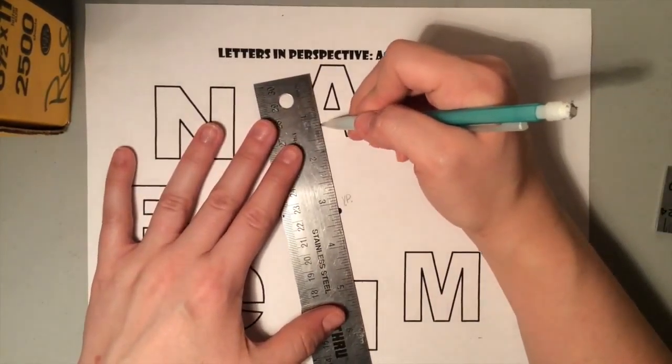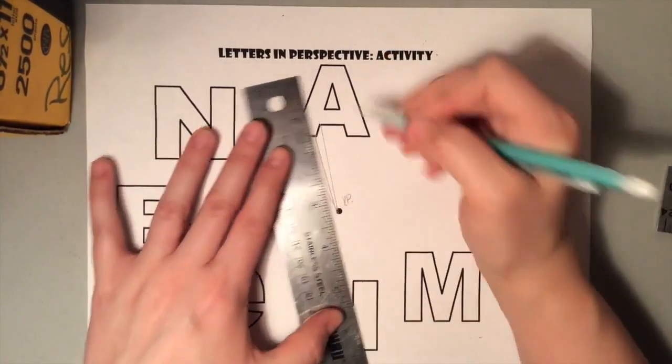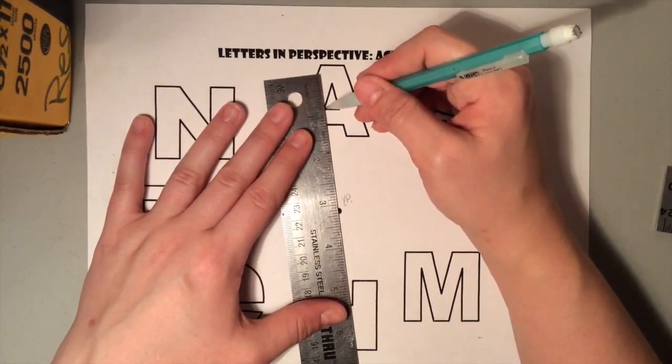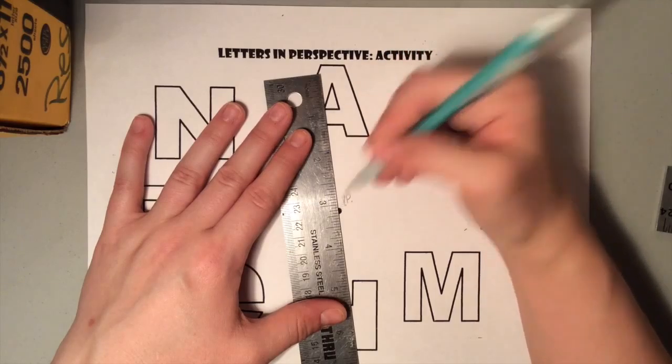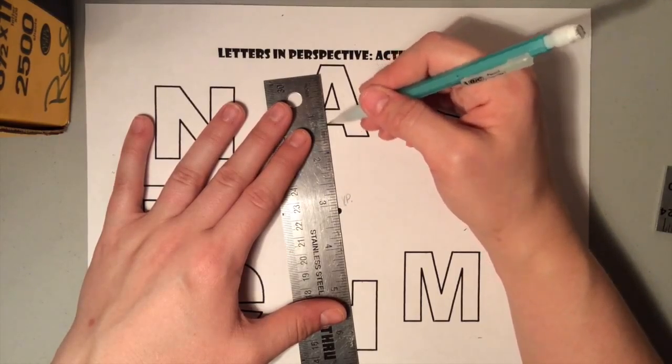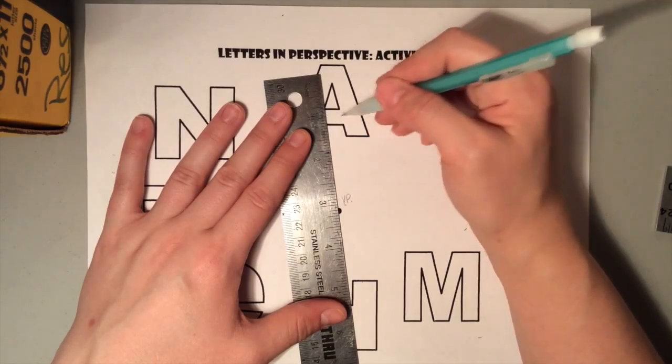Then I check this corner point. Same thing. Then I go ahead and I move up to this one here. Can I draw a line of convergence from this corner all the way back to my vanishing point without going through my A? No, I'd run through the cross bar of this A.